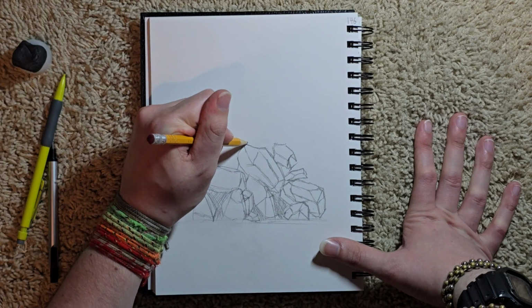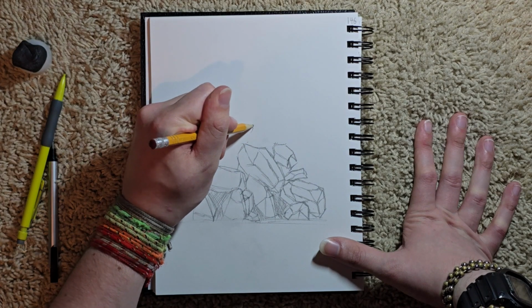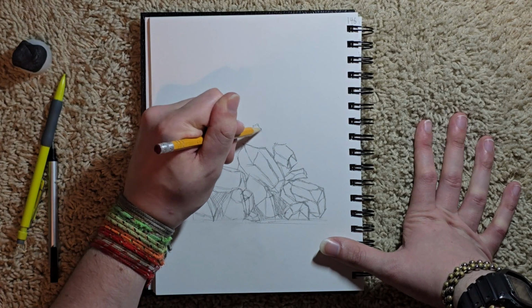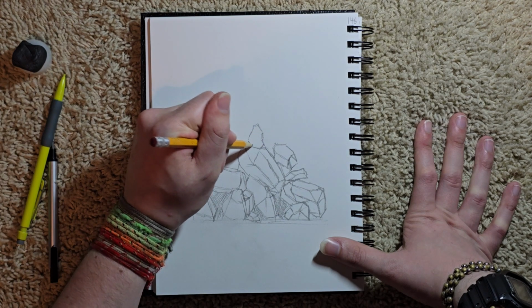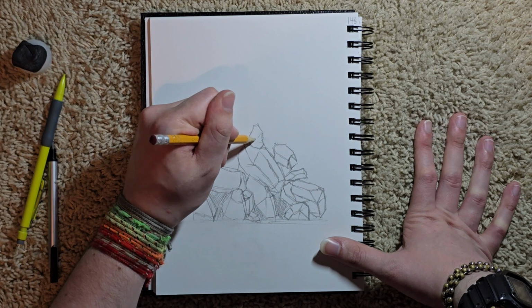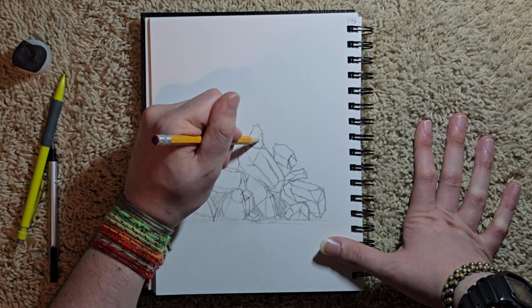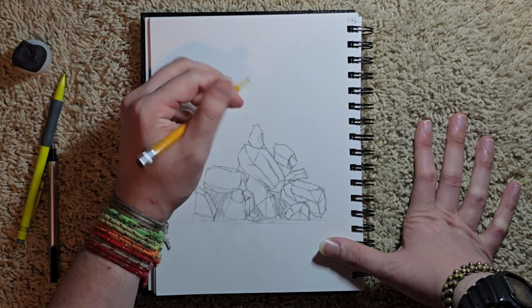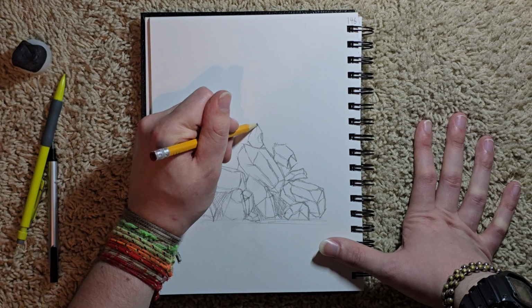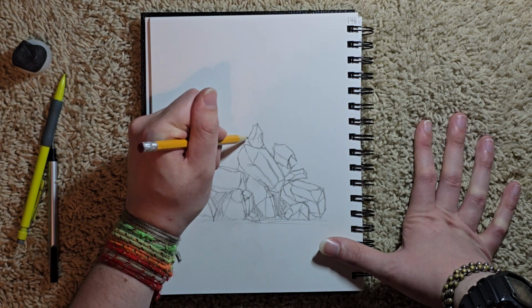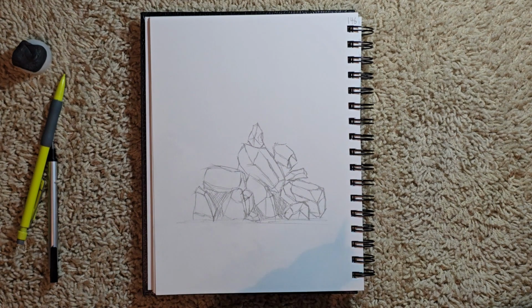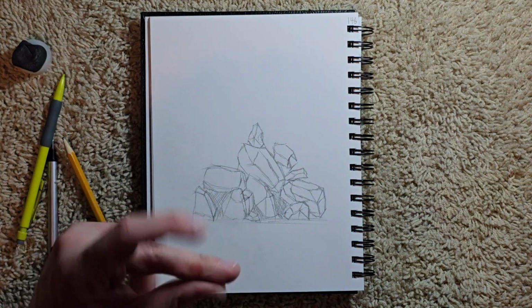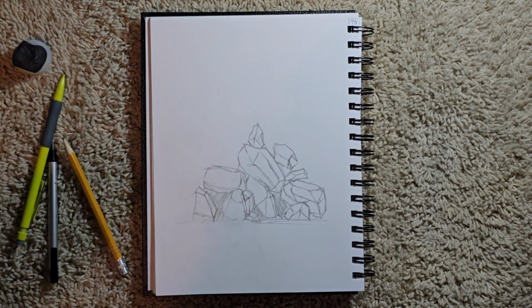Alright, and maybe we just add a small little weirdly shaped rock up here. Maybe... well, I made it a weird shape, so I don't know how to make it 3D. Beautiful. We'll pretend like that looks good. Alright. Be right back. Alright, I'm back.